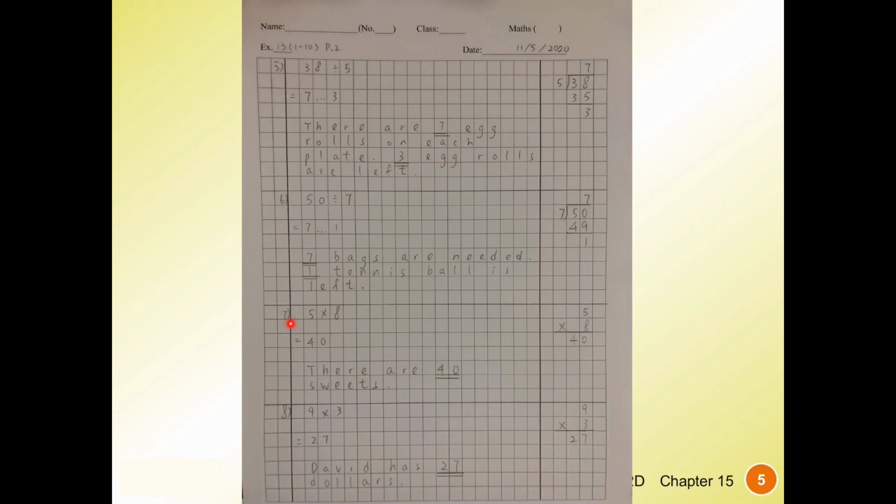Question number 7. Share a bag of sweets equally among 8 children. Each child gets 5 sweets and no sweets are left. How many sweets are there? So instead of doing division here, we're doing multiplication. Because we know that there are 8 children and they each get 5 sweets and no sweets are left. So 5 times 8, we have 40. There are 40 sweets.